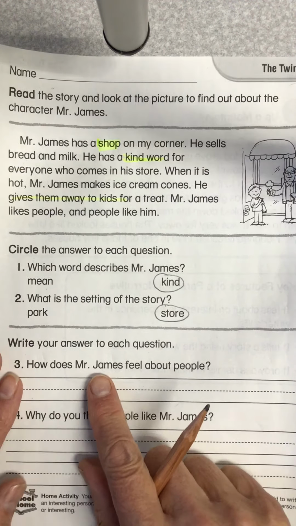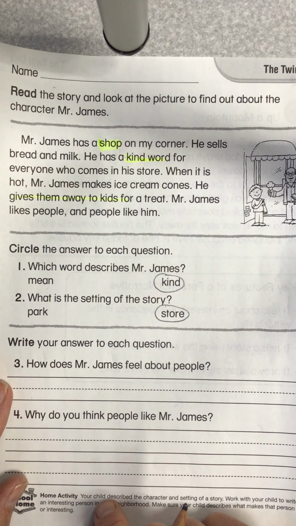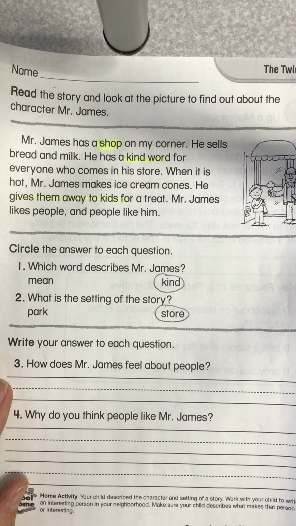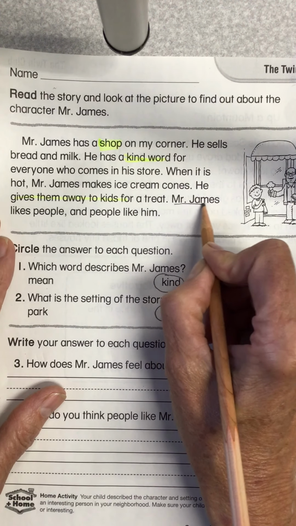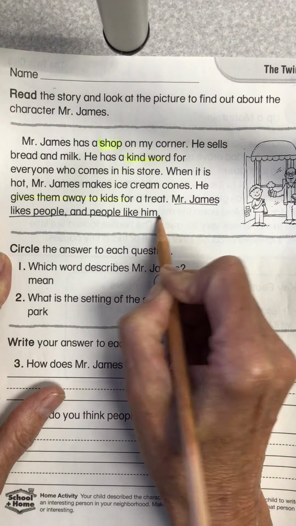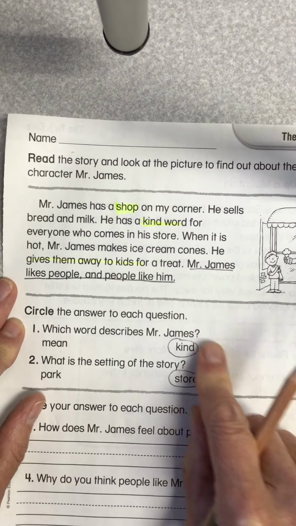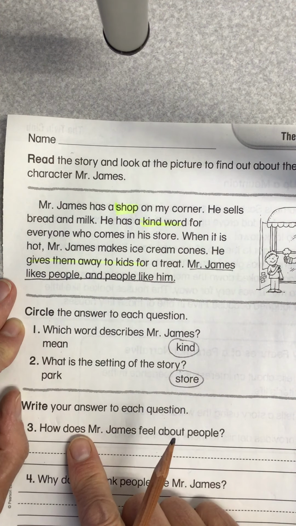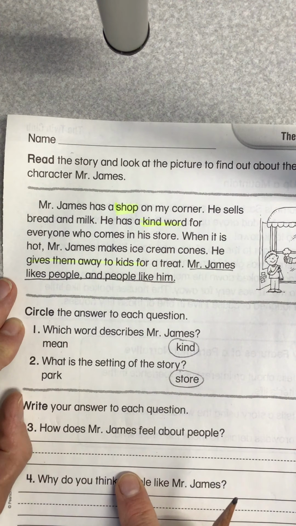On this one, we have to write our answer. Write your answer to each question. How does Mr. James feel about people? You know what? The last one says it all. Mr. James likes people, and people like him. So we are going to carefully copy this sentence onto the line. You might run out of room, but we'll try and fit it underneath here.